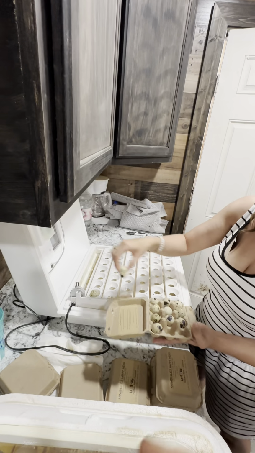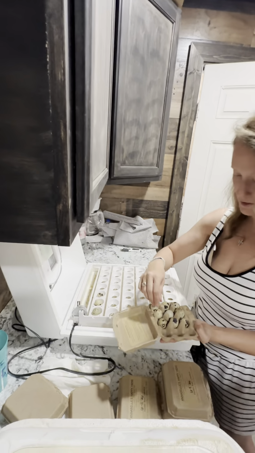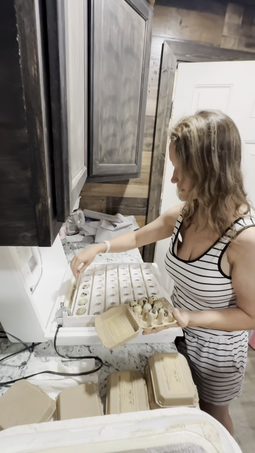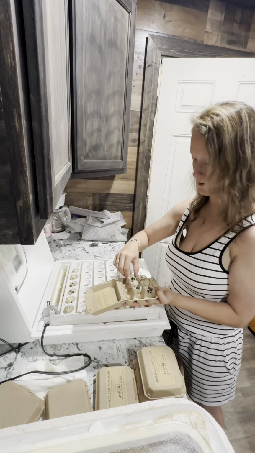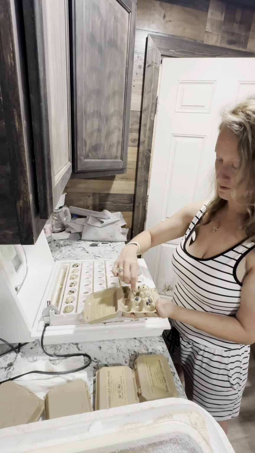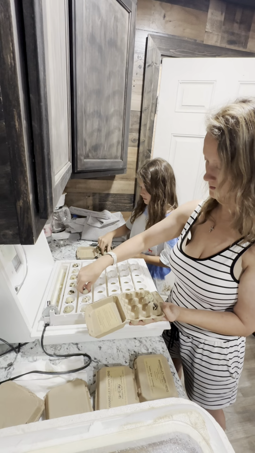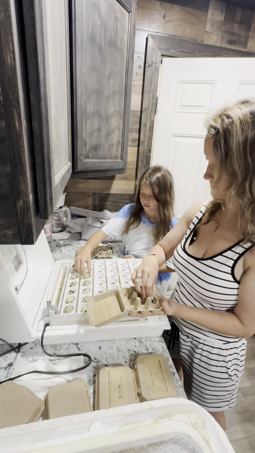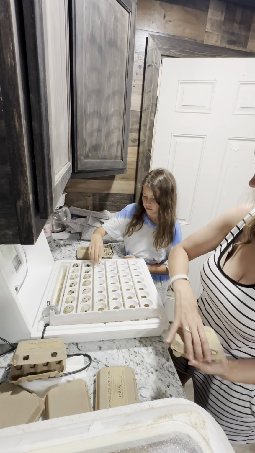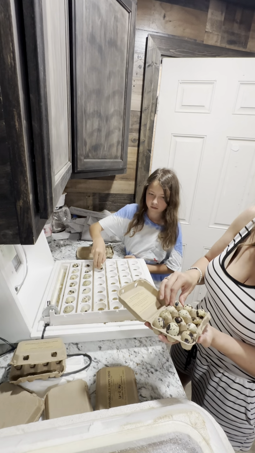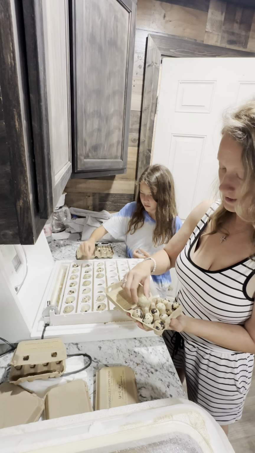And some of our quail eggs are a little small, so I'm really hoping that they're all gonna fit in the turners. So far they are. Fingers crossed that they're all gonna stay fitting. And as I'm setting these, I'm just going through and making sure that they don't have any cracks or holes, because obviously if they do, that egg is not going to be any good, and it's not going to hatch.